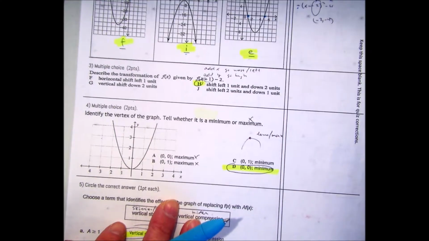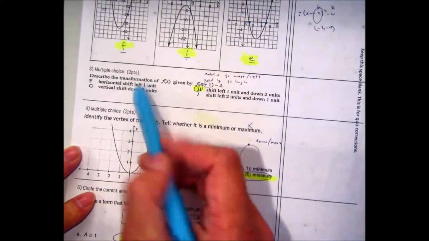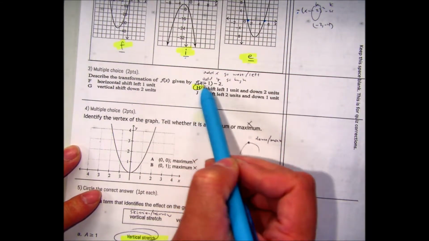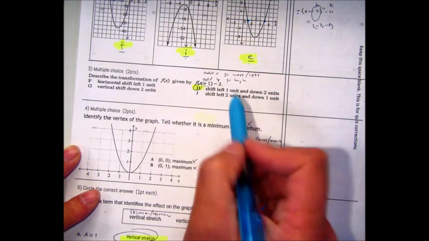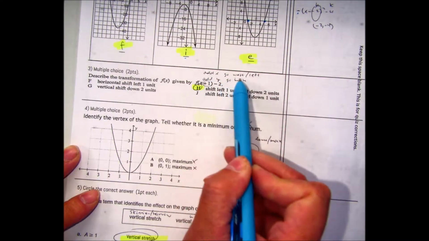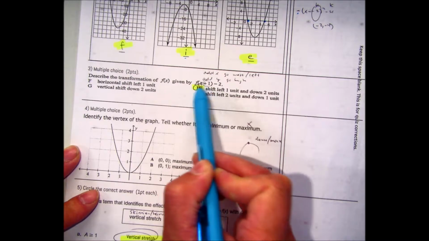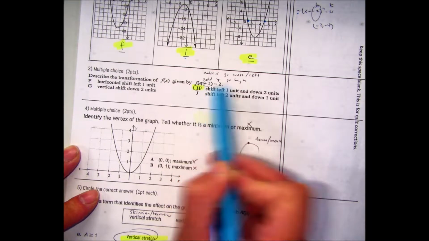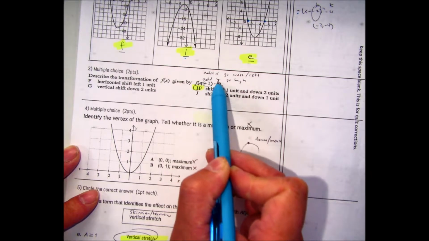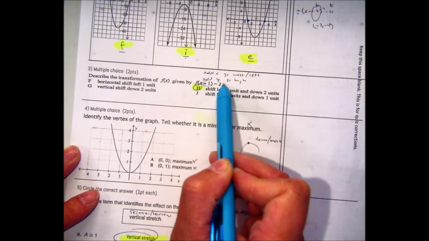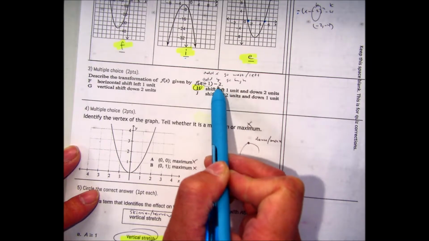Question number 3. Describe the transformation of f of x given f of x plus 1 minus 2. There's a silly phrase: add to x, go west or left; add to y, go high. So here's adding to x. So that means your graph's going to go left. And then this is not adding to y, but subtracting, so not going up, you're going to go down 2. That would be letter H.